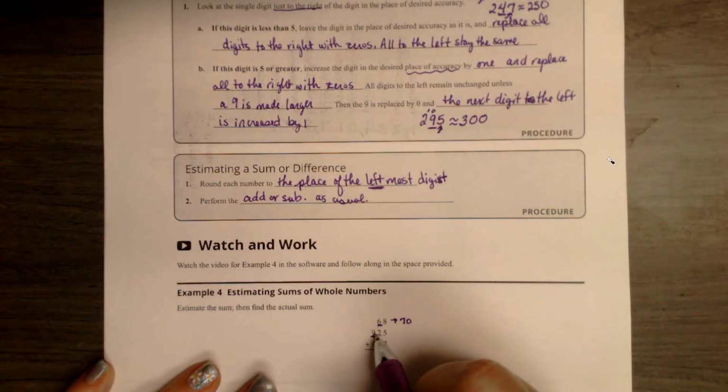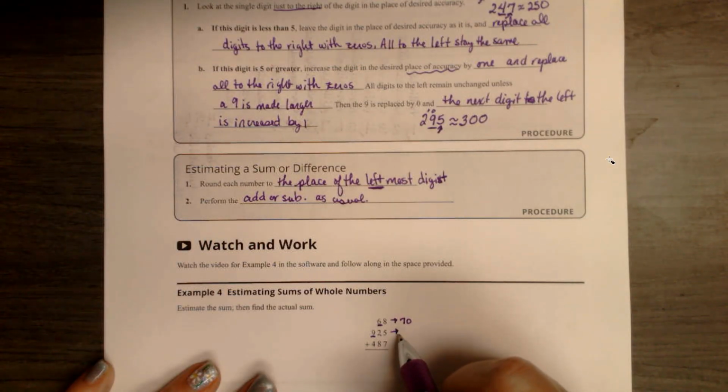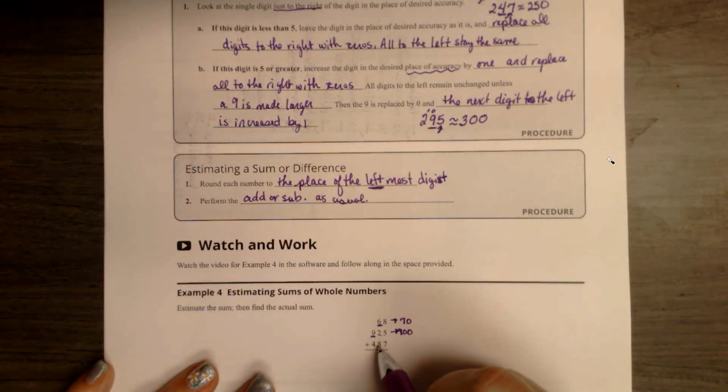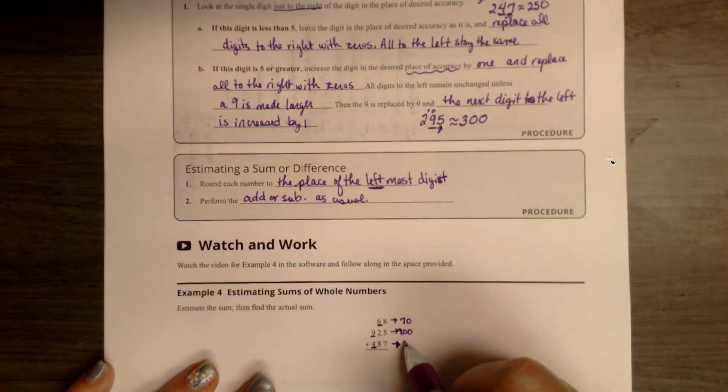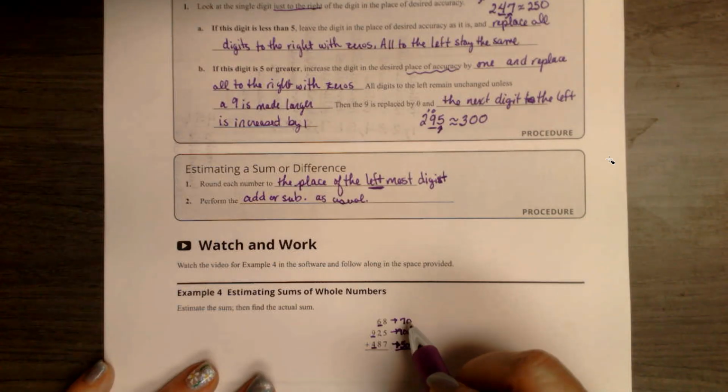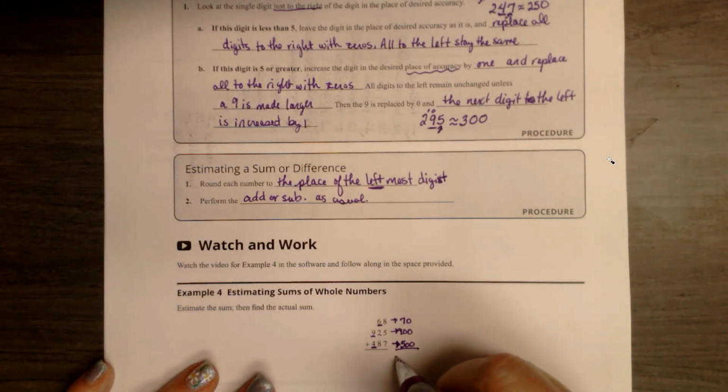Does this 2 make the 9 go up? No, sorry. 2 doesn't make 9 go up. So that'll become 900. Does the 8 make the 4 go up? Yes. So that'll become 500. 900 plus 500 plus 70 gives you 1470.